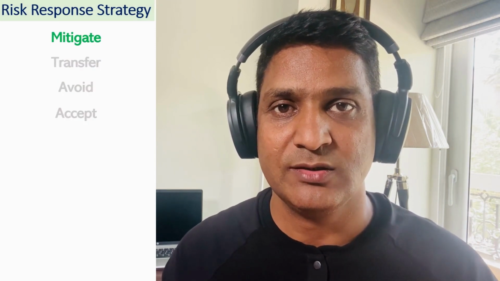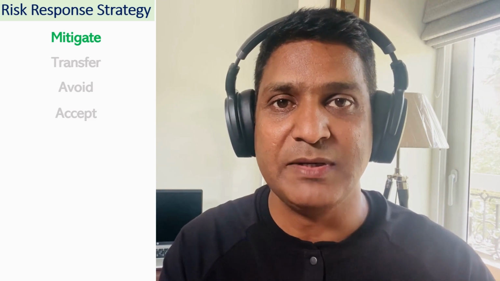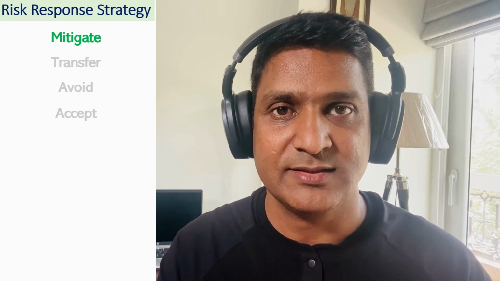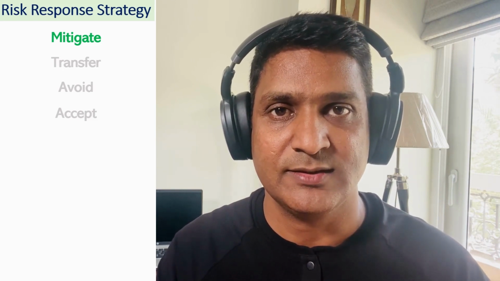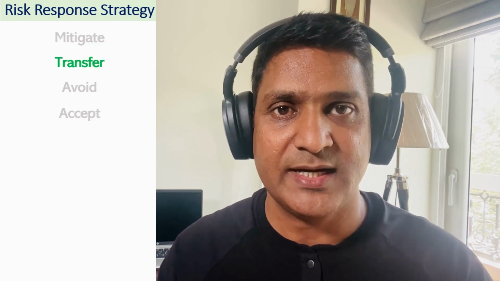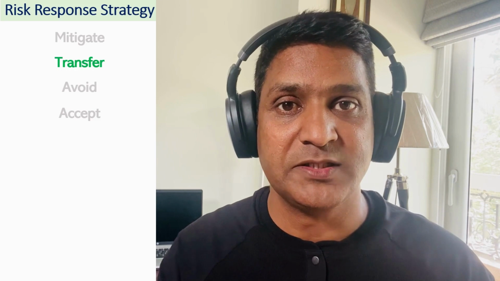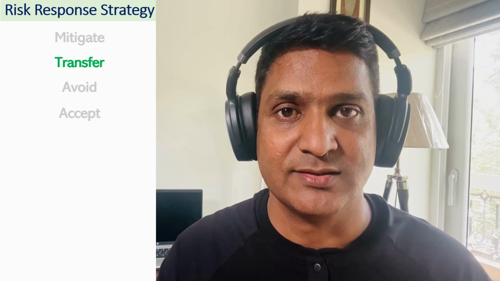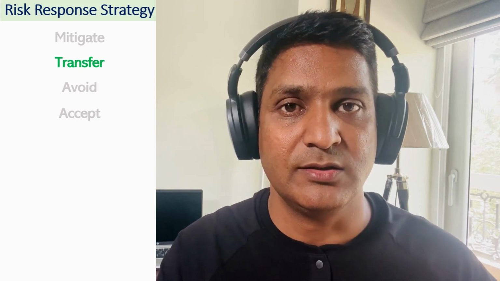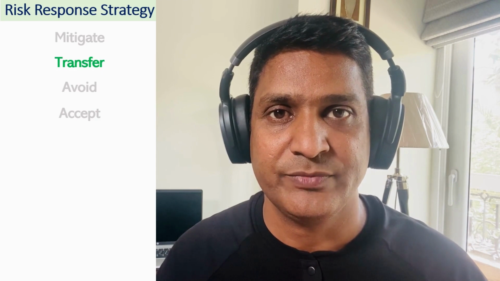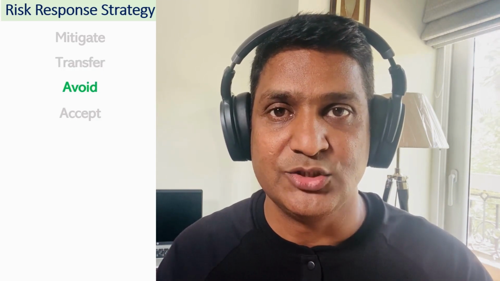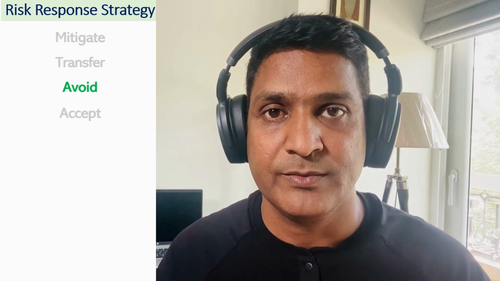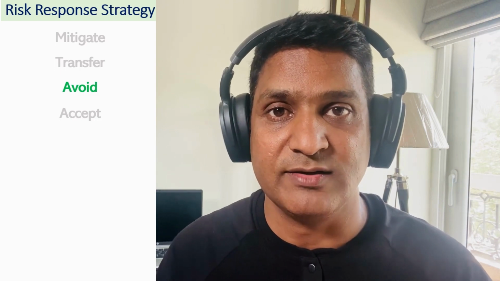Mitigate is used when the risk can be mitigated by following some of the practices, doing some of the activities. The transfer strategy is used where we can transfer this risk to some other party. For example, taking an insurance. So we transfer the risk onto the insurance company. Avoid strategy is used when the risk rating is very high. So we try to avoid the risk.